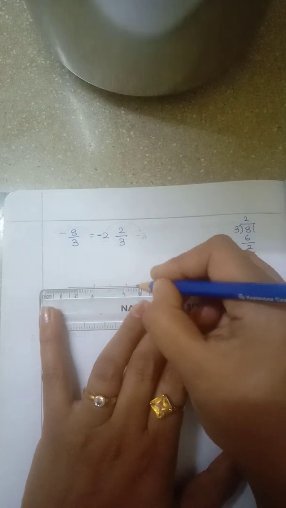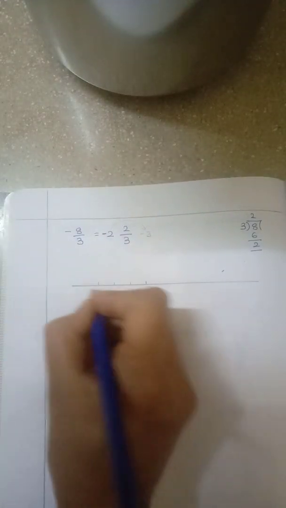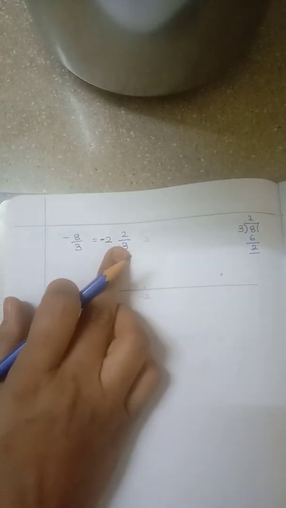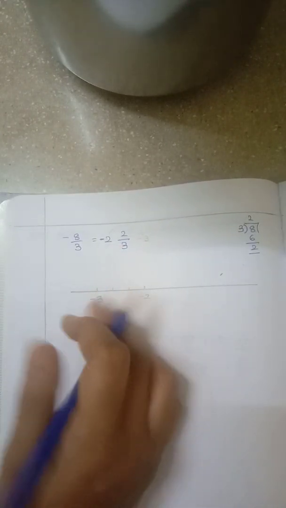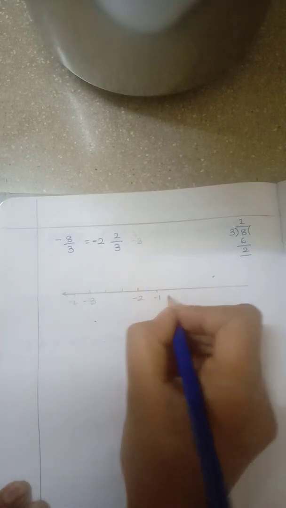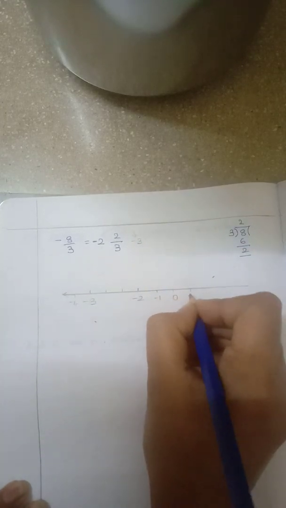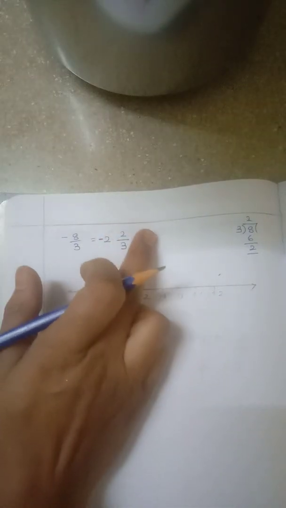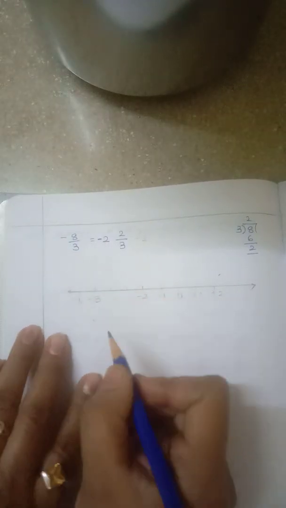So I have made 3 parts, 1, 2 and 3. So if this is minus 2, this has to be minus 3. In between minus 2 and minus 3, the denominator is 3 here, so make 3 equal parts. Next is minus 4 and so on. Next will be minus 1 here, 0, plus 1, plus 2 and so on. This part we have enlarged because it comes between minus 2 and minus 3.